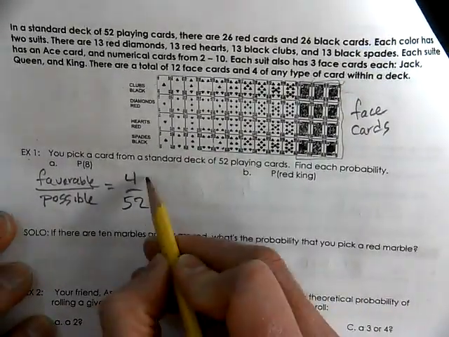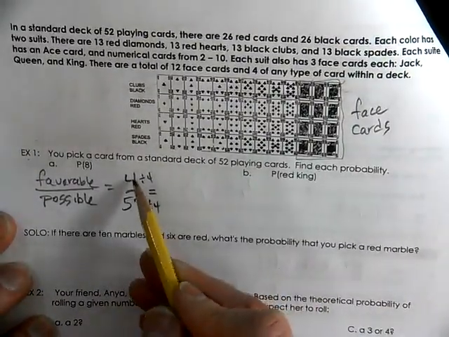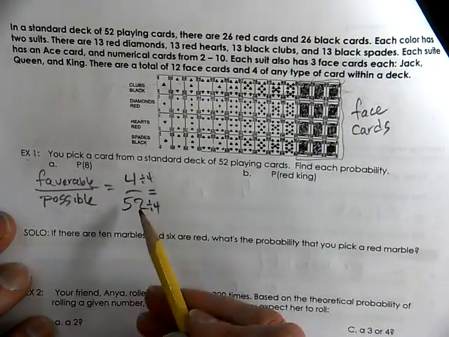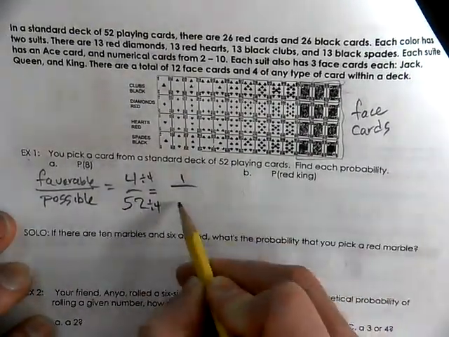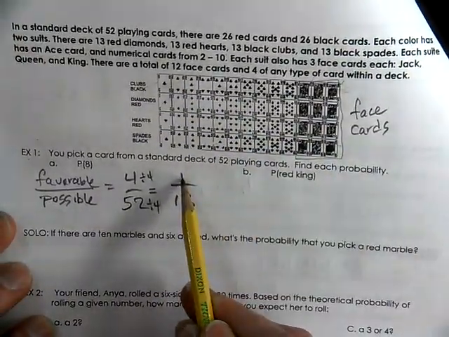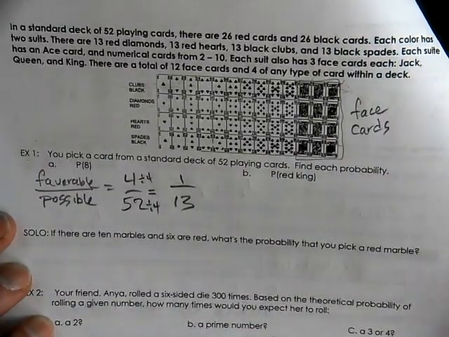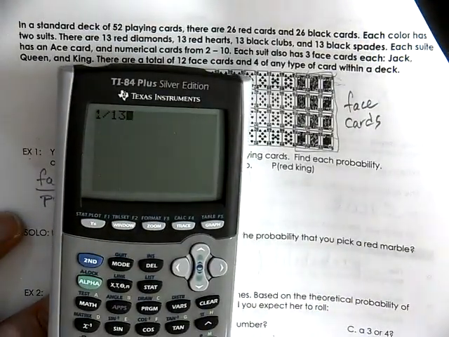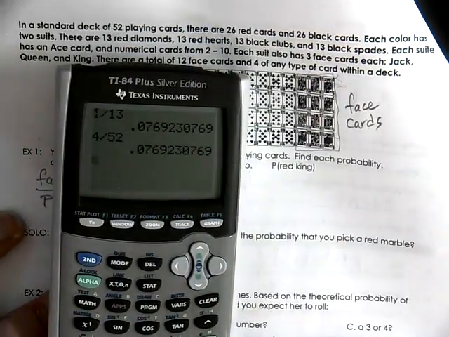So we can reduce that. We could divide both of them by 4. Or you may just want to cut 4 in half, cut 52 in half, so you get 2 over 26, cut 2 in half, cut 26 in half. Out of each group of 13, there is one of the cards that is an 8. And we can use our calculator, 1 divided by 13, or 4 divided by 52. You'll get the same decimal.